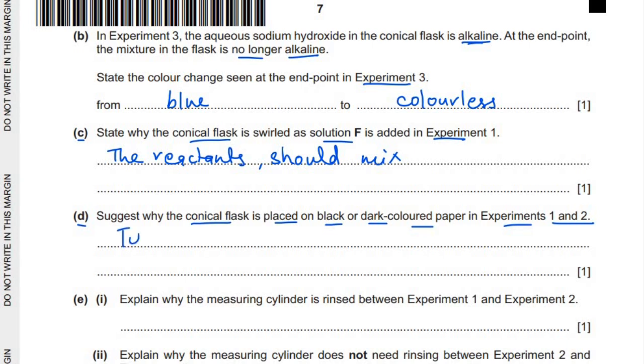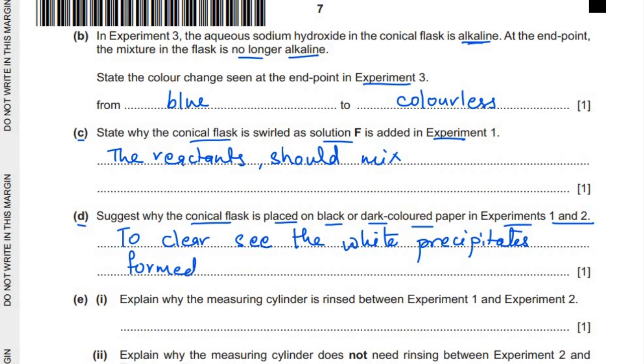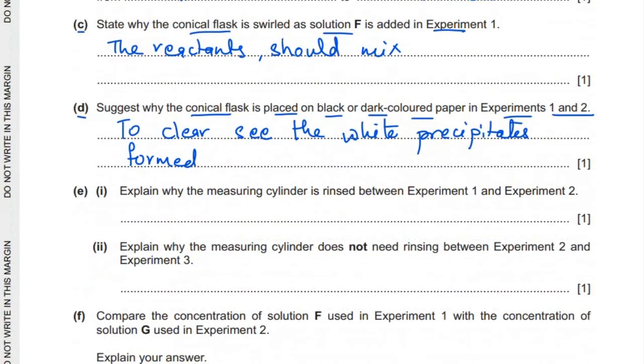So to clearly see the white precipitates formed, it is placed on the dark colored paper, to see the white precipitates clearly which are formed during the experiment. So here we write the explanation this way.